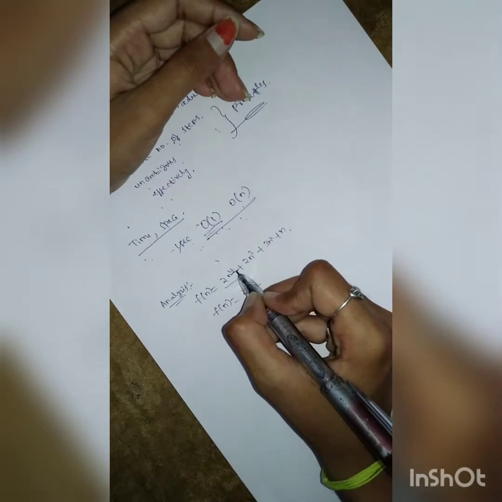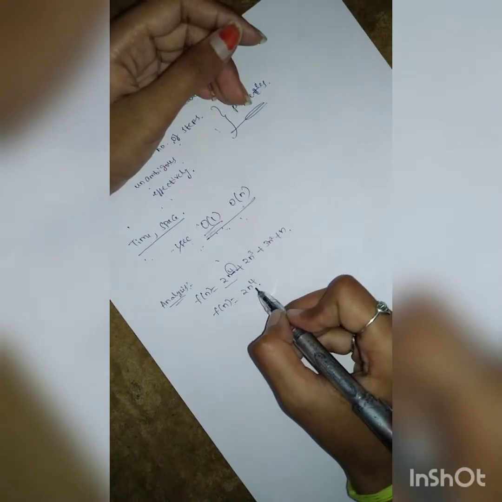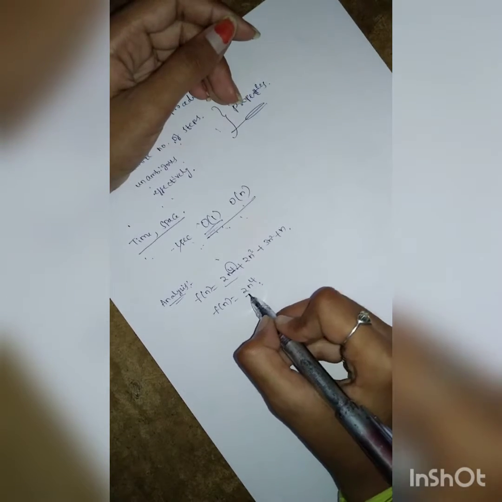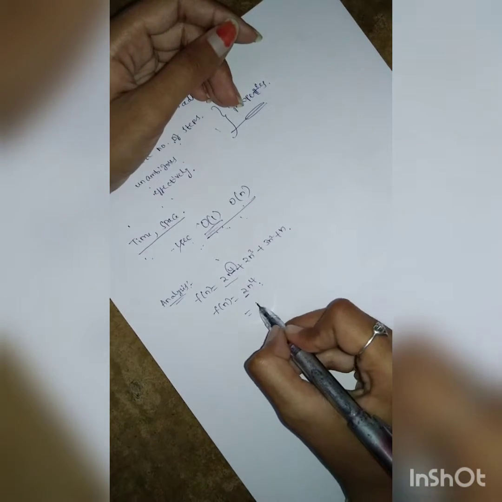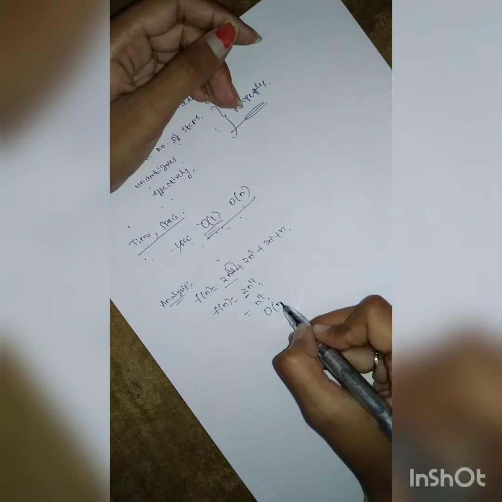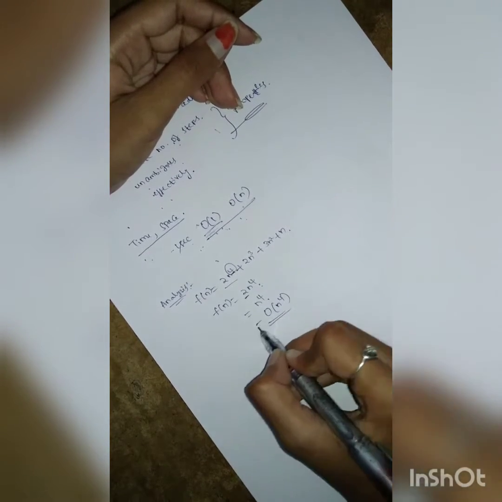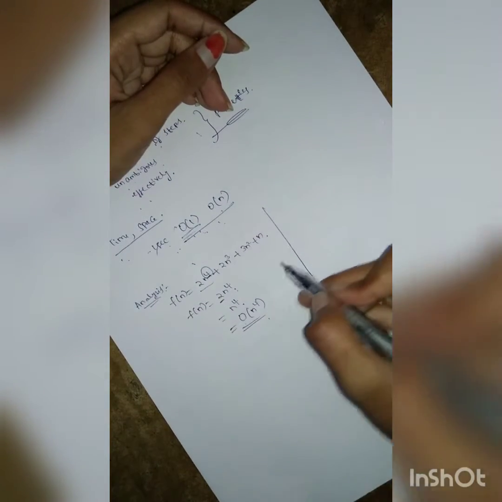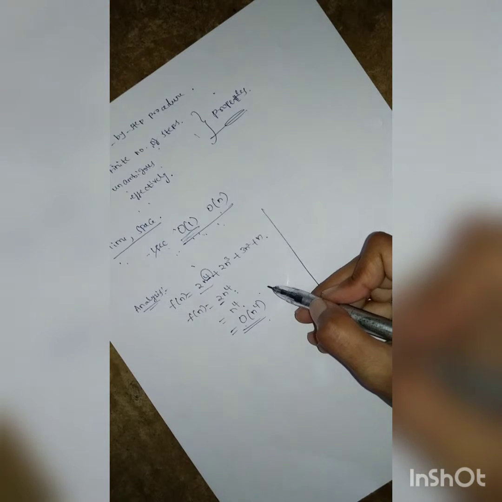The degree is 4 here, the highest one. Now we discard the coefficient, so we have n power 4. So the time complexity of this is big O of n power 4. In this way we analyze the expressions.